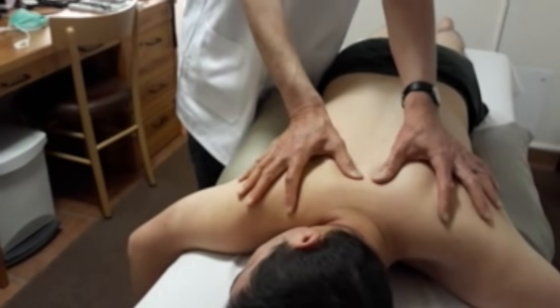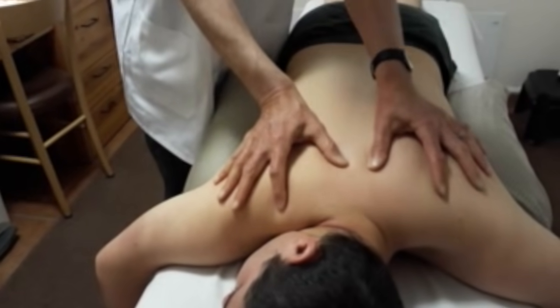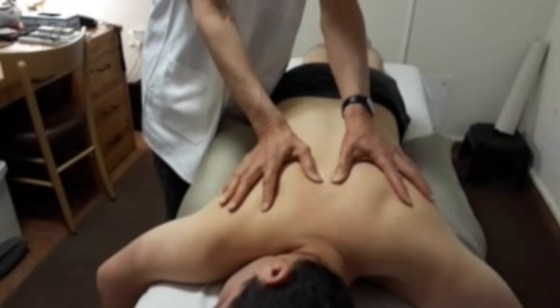Now seen is deep, slow, inhibitory and sedative pressure from spinous process to the transverse process of the same segment.